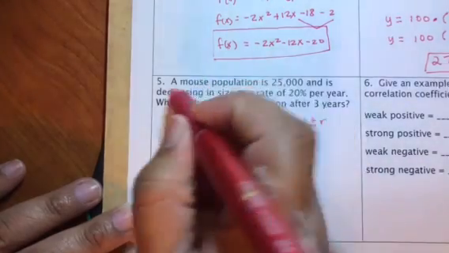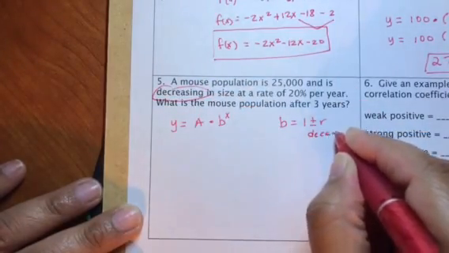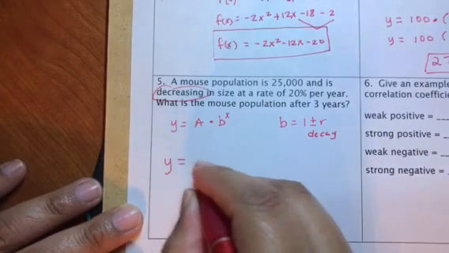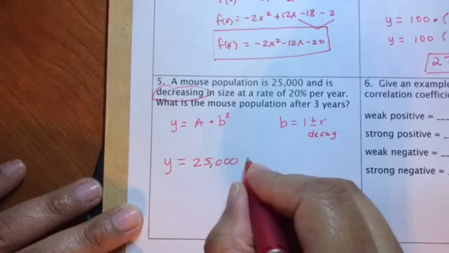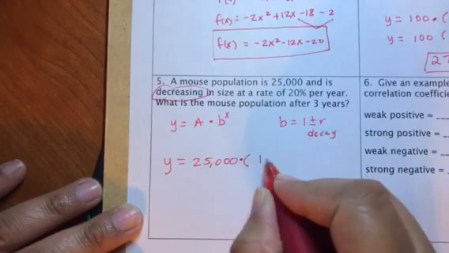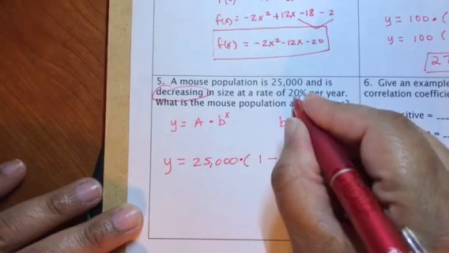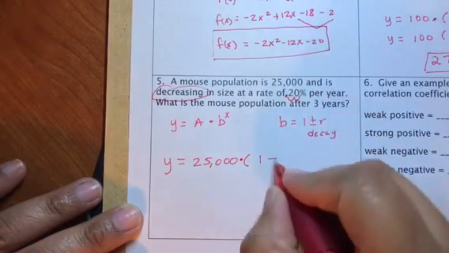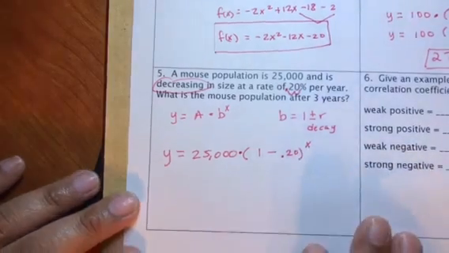Okay, because it's saying decreasing, we should know that we want the decay, so we're subtracting. So our initial amount is 25,000 times our B, which is 1 minus, and again we have to move this 2 places, so we have 0.20, to the x power.